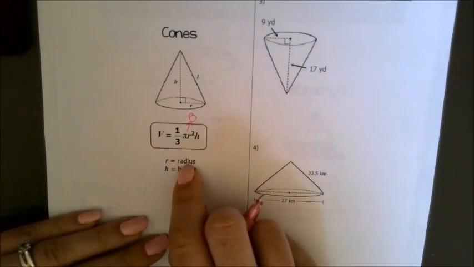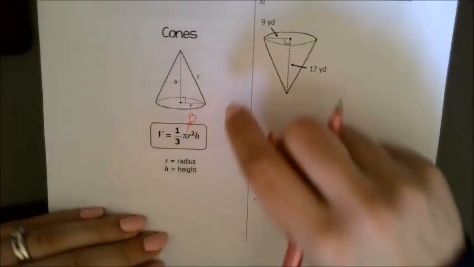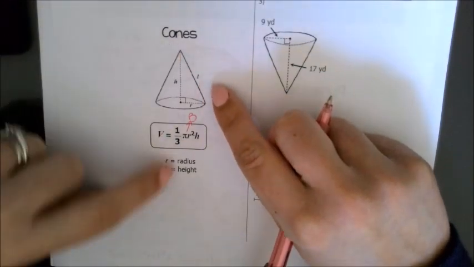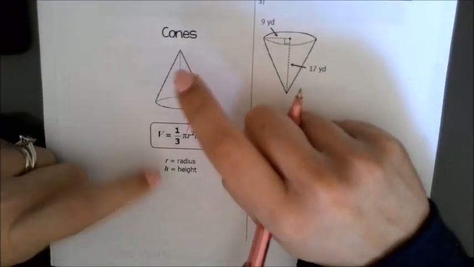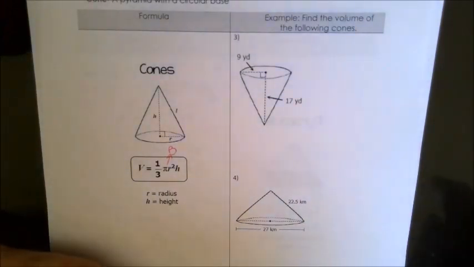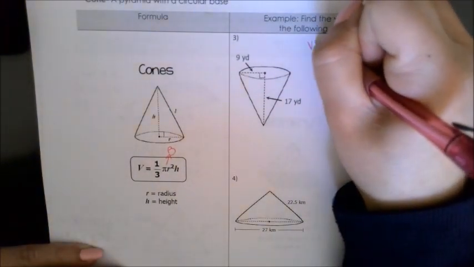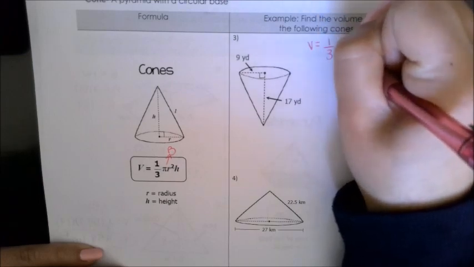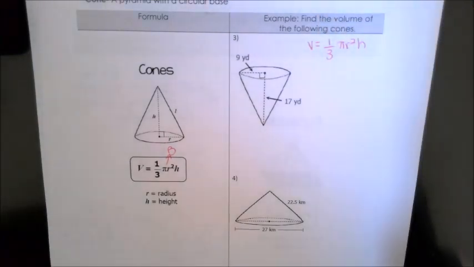So radius is here, your height. You're looking for the vertical height, not the slant height. The slant height is here, so keep that in mind. And now we go ahead and do example 3. I'm going to write the formula. So it's 1/3 the area of the base, pi r squared, times the height.